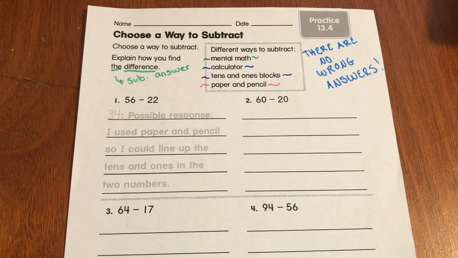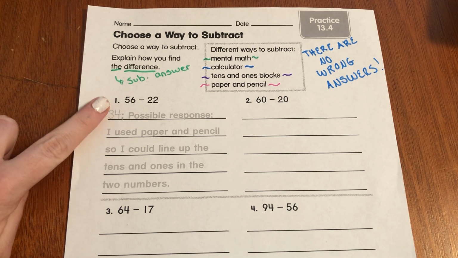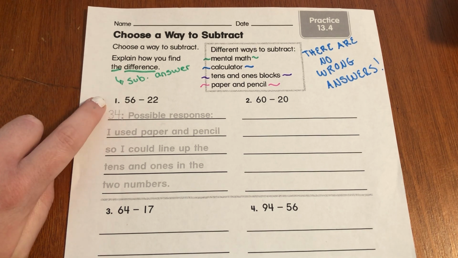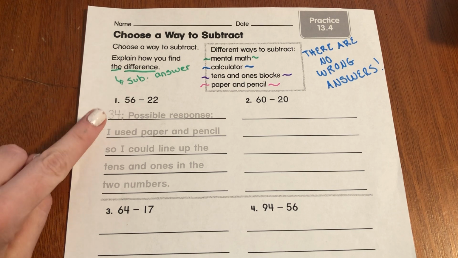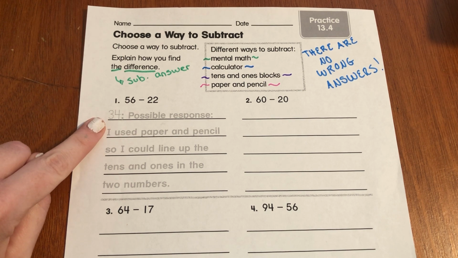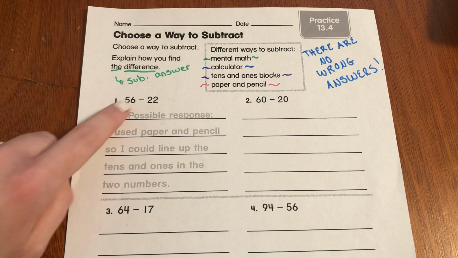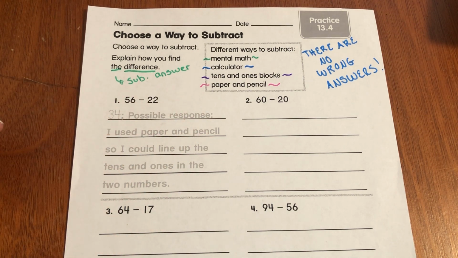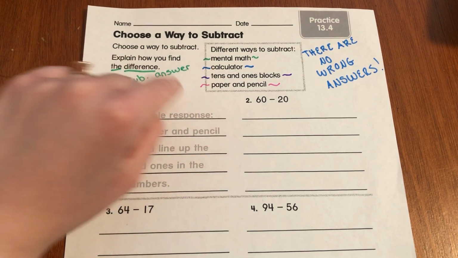So the first one is already done for us. We are not going to trace over it, but we will talk about it. So this problem says 56 minus 22. The person here said the answer is 34. And possible response just means one of the answers, because remember there are many different answers here.